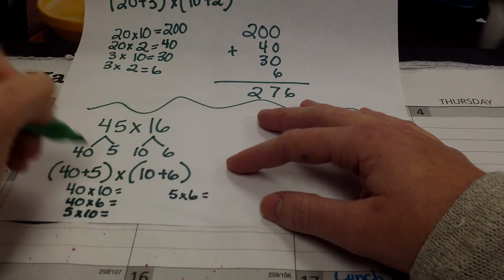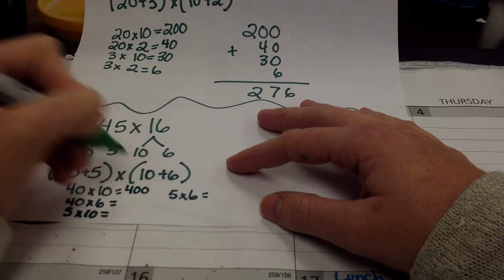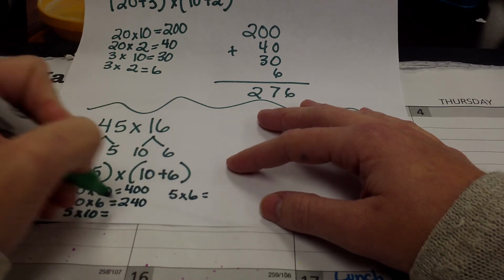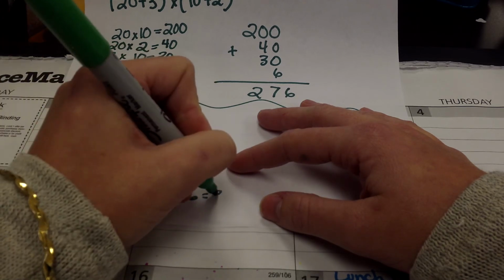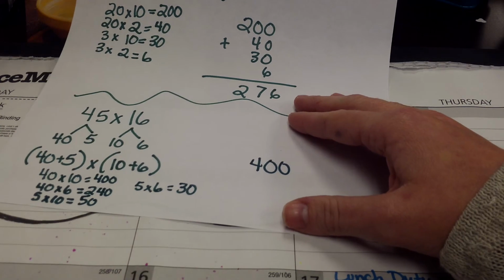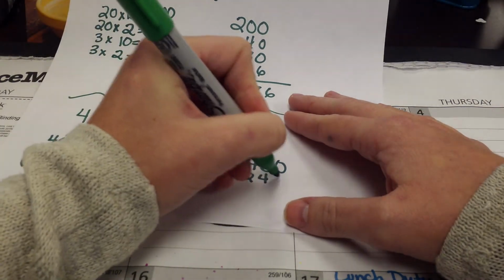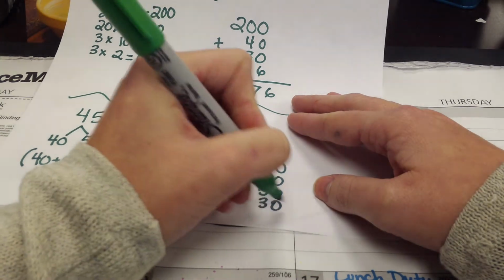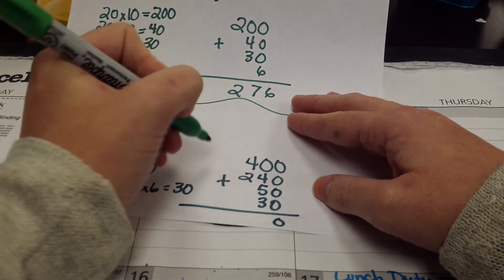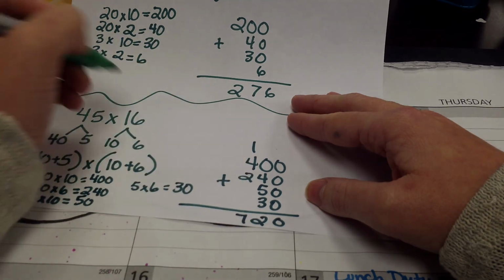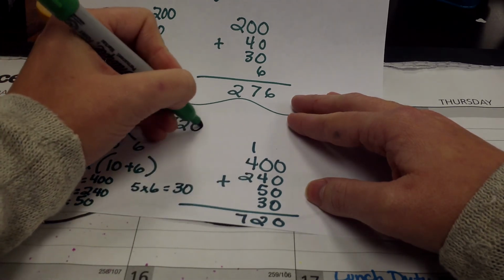Okay. 40 times 10 is 400. 40 times 6 is 240. 5 times 10, 50. 5 times 6, 30. And then you're going to add those all up together. 240, 50, and 30. And you're going to get 720 as your answer.